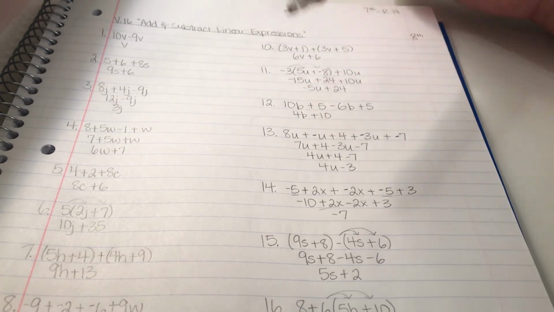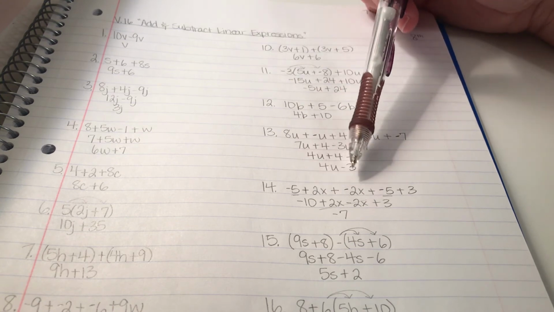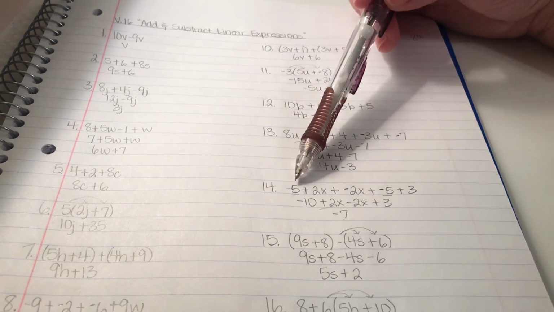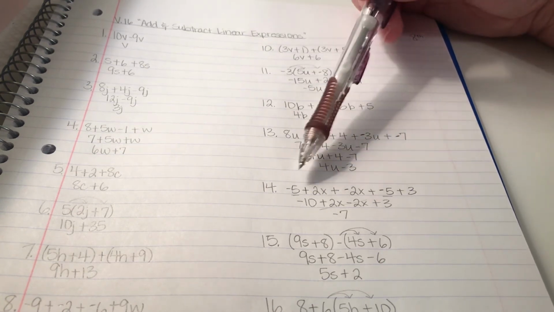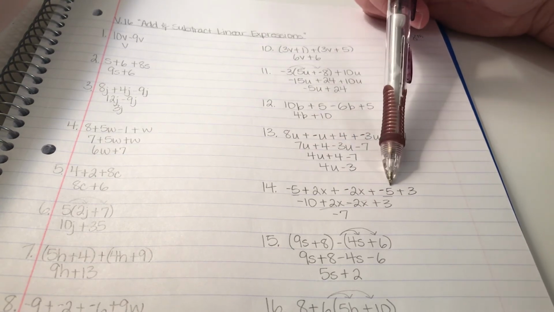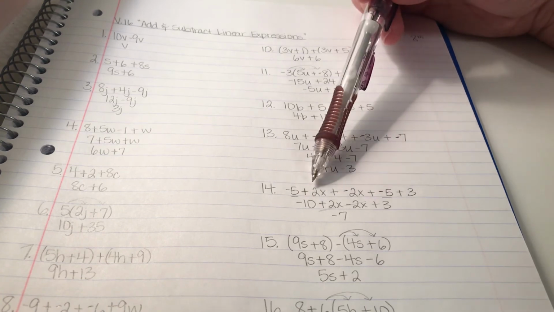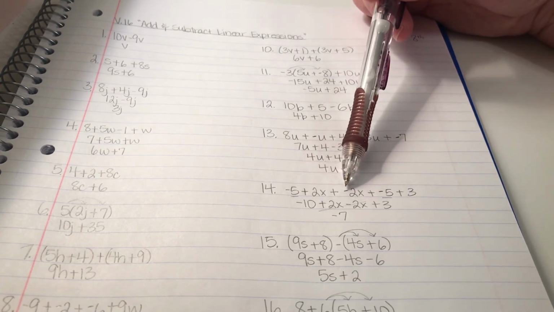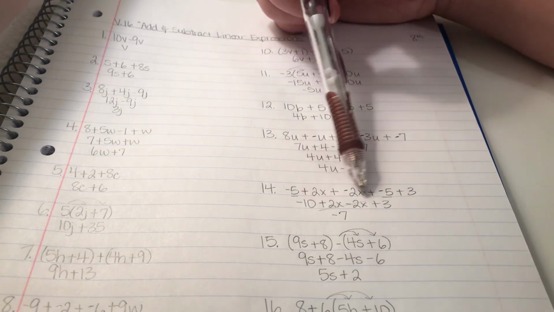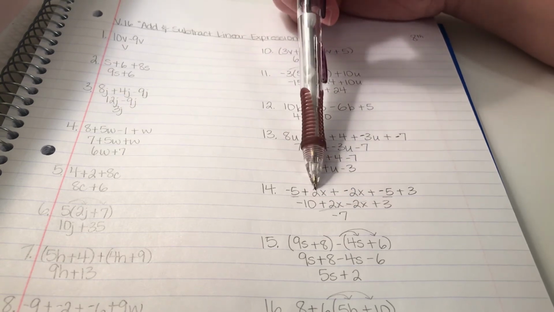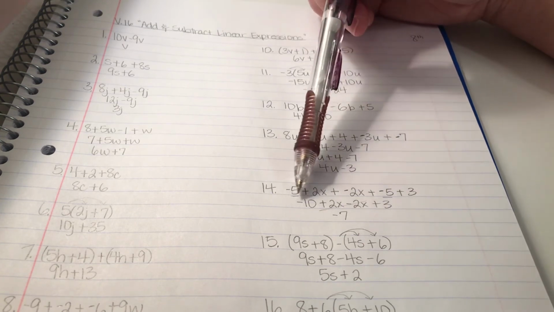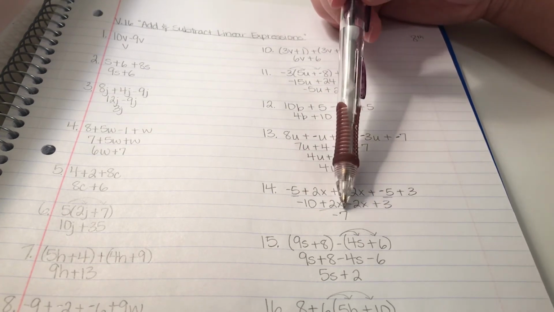Number 14, -5 plus 2x plus -2x plus -5 plus 3. So I combined my -5 with my -5. Now here, be careful because they are pretty far apart in this long expression. So -5 and -5 is a -10. I copied down my plus 2x plus a -2x. So whether you saw it here or down here, I went ahead and copied it down for you, but these terms cancel out because you have a positive 2x and a -2x. And then you just bring down your plus 3. So -10 plus 3 is -7.